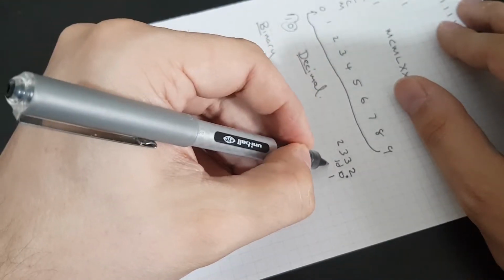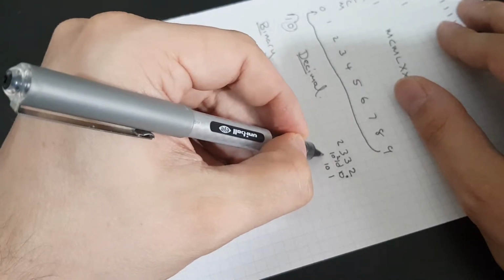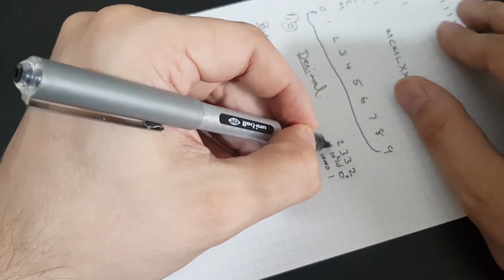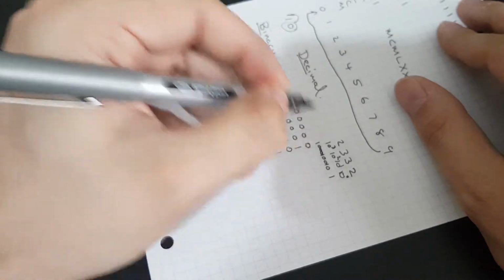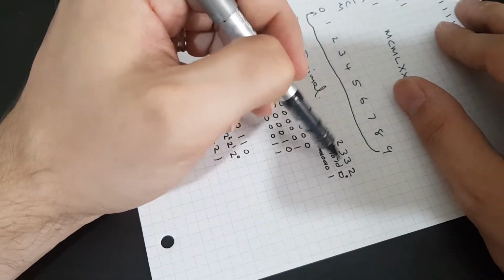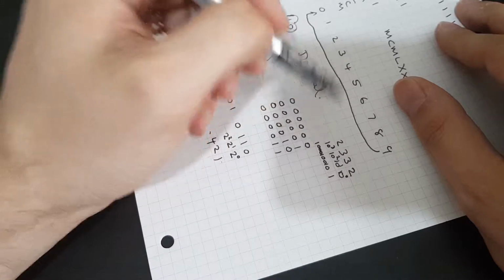10 to the 1, so this would be the tens. 10 to the 2, this would be the hundreds. And 10 to the 3, which would be the thousands. So that's how we always remember. The columns are the units, the tens, the hundreds, the thousands.